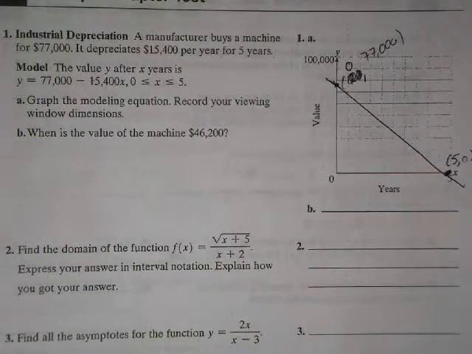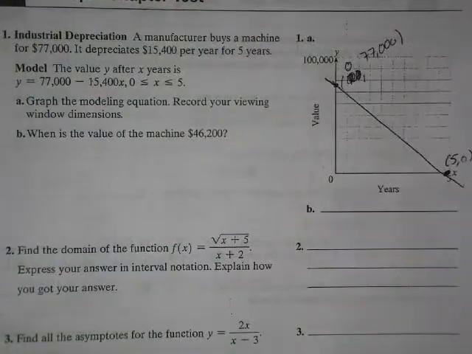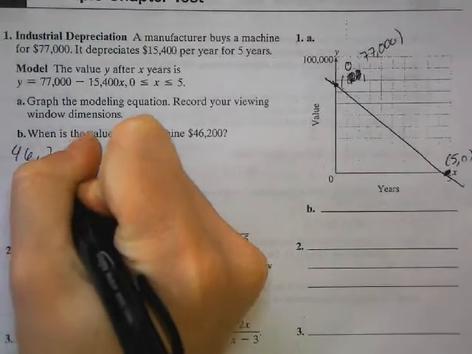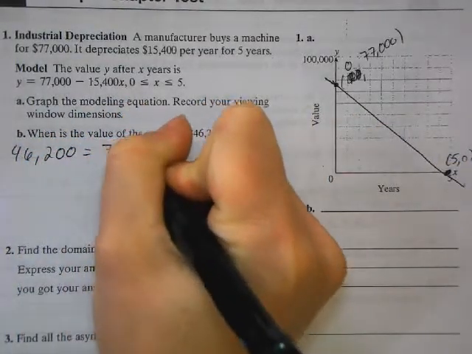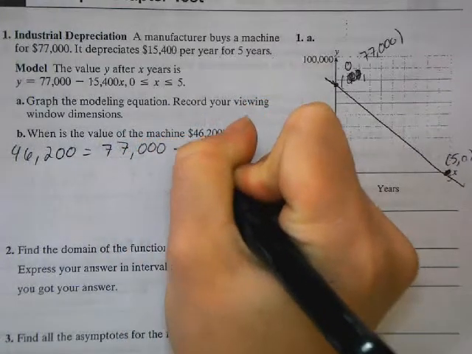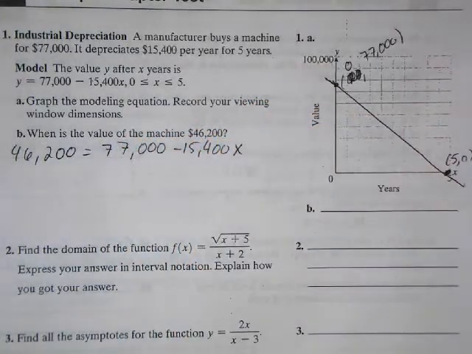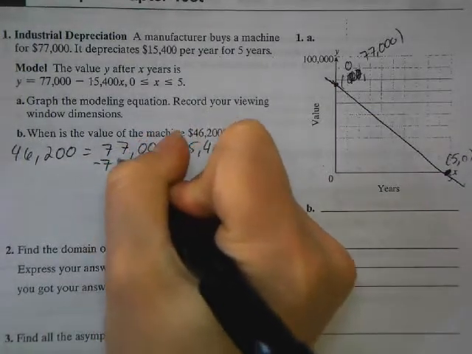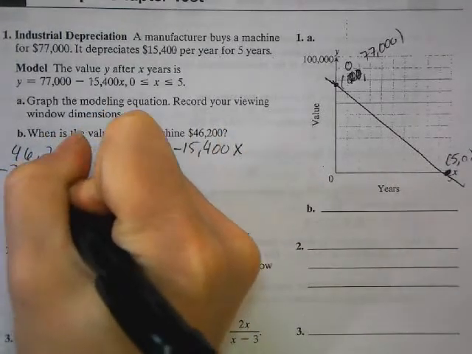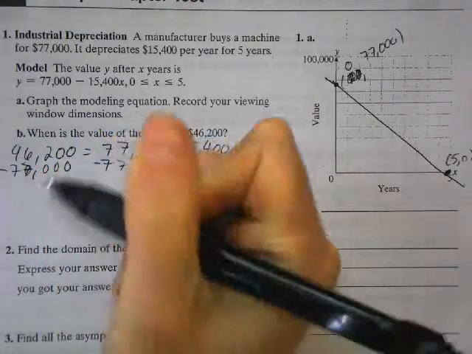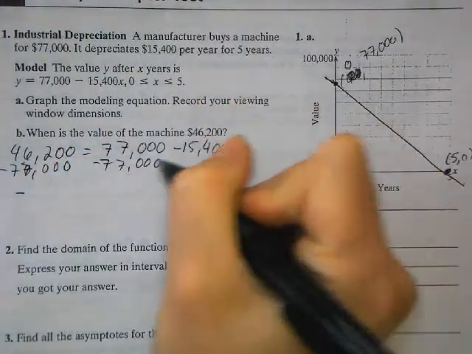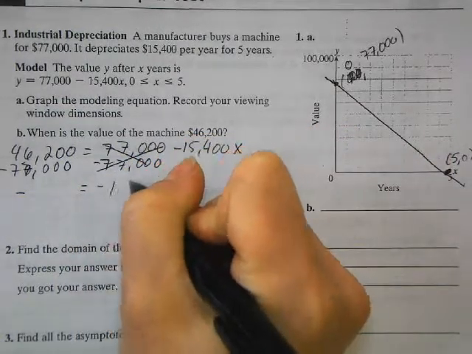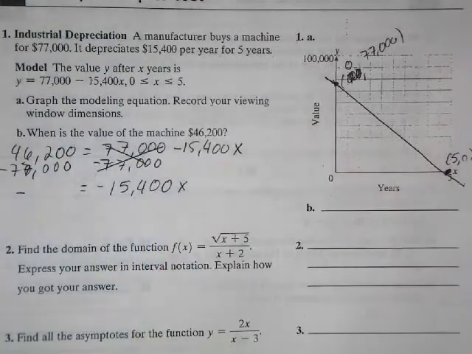I'm just going to quickly do it algebraically so you can see what happens. So 46,200 is going to be my y value, equals 77,000 minus 15,400x. Okay. The first thing I'm going to do is subtract 77,000, trying to get x by itself, so subtract 77,000 from each side, which is going to leave me with a negative number, right? But my slope is negative, so when I divide, that's going to become a positive number.